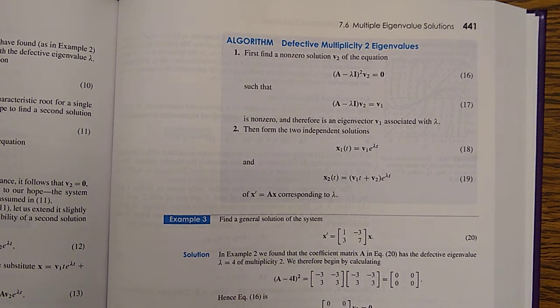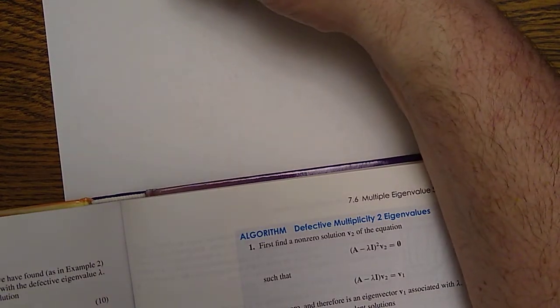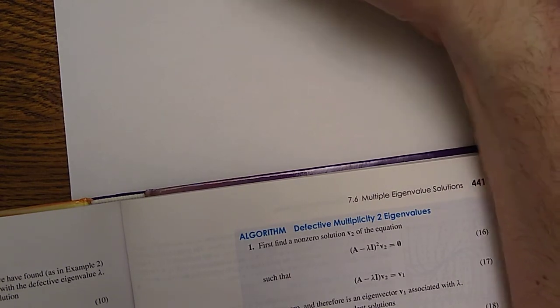So let's do it that way. Let me just write down what we're supposed to get. The important thing here was that A minus lambda I times V2 equals V1.